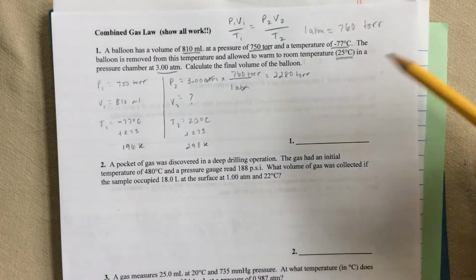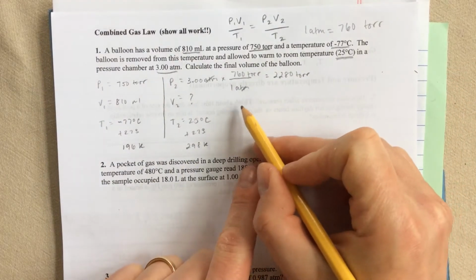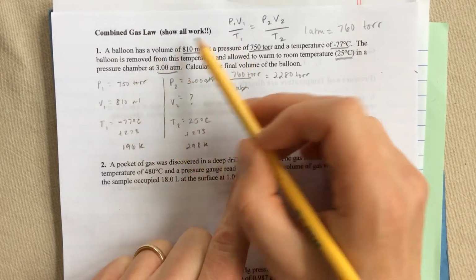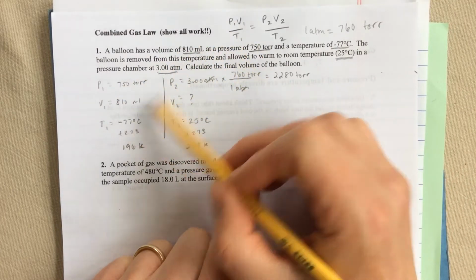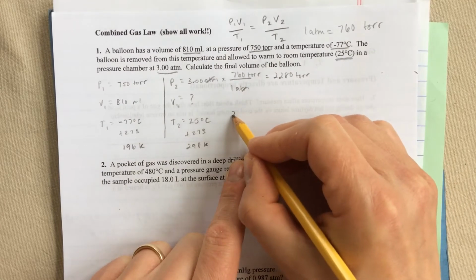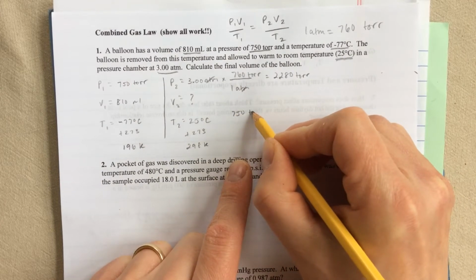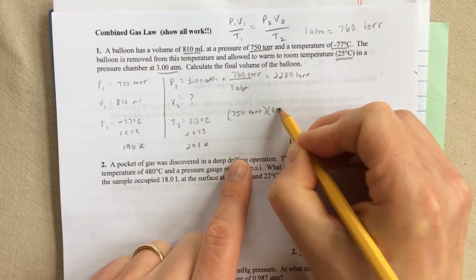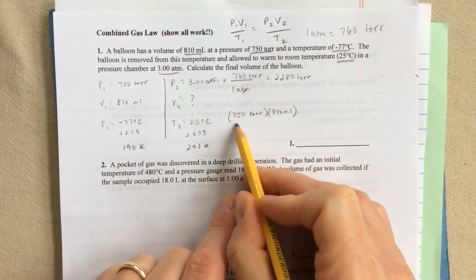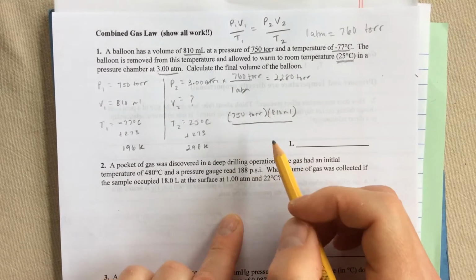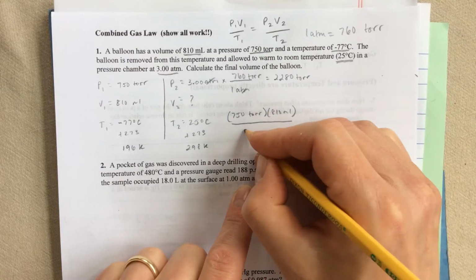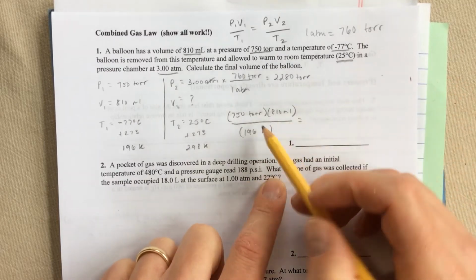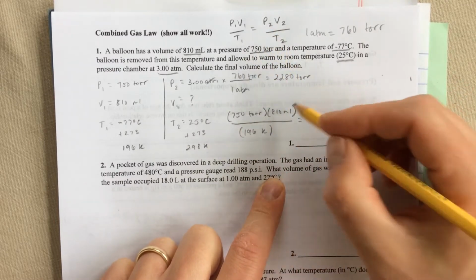So I'm going to do my best to fit it in here. There's a lot of numbers we got to put in, but we'll plug them in, see what we can do. P1 goes there, V1, T1, so plug all your stuff in. 750 torr times 810 milliliters over T1, which is 196 Kelvin, equals, and then plug in your 2's.